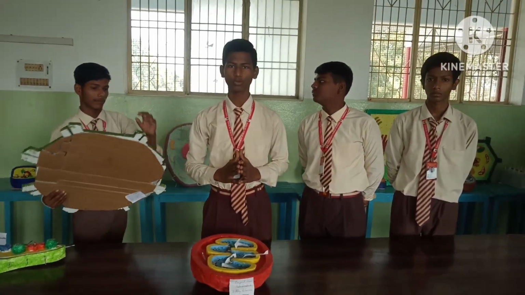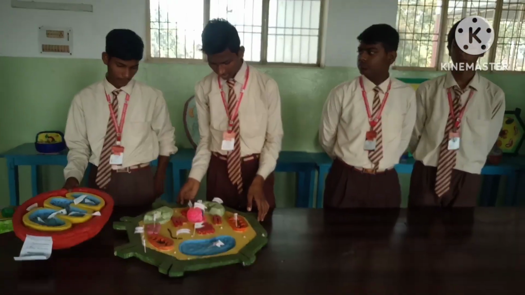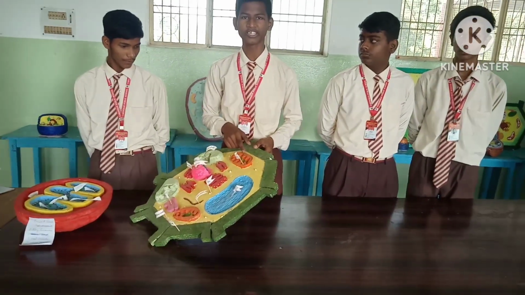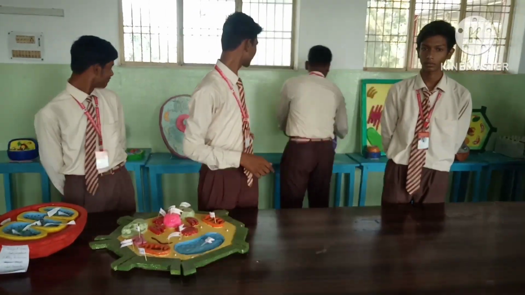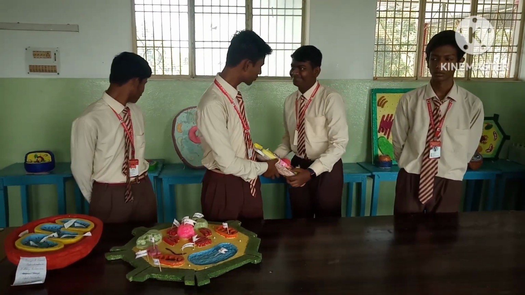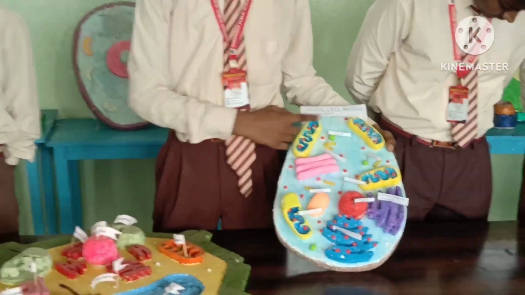Mitochondria are present in both plant cell and animal cell. You can also see this. Mitochondria are also present in the plant cell. Please see the animal cell. Mitochondria are also present in this animal cell.